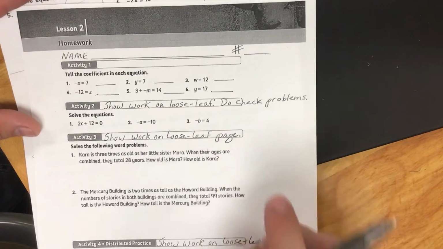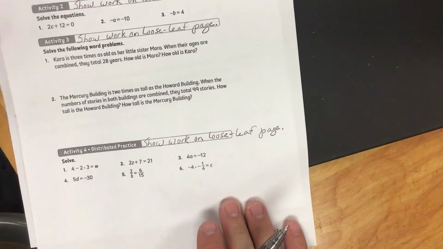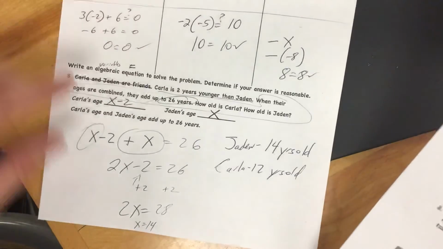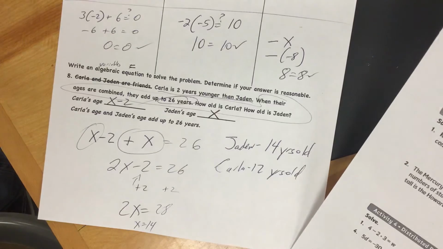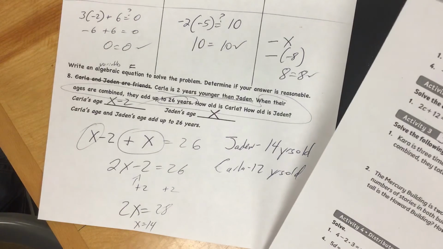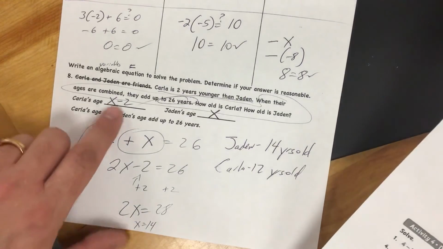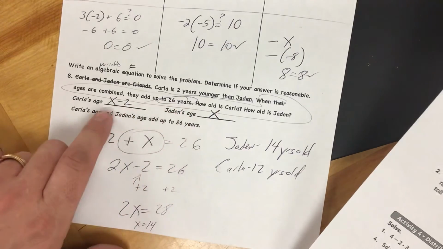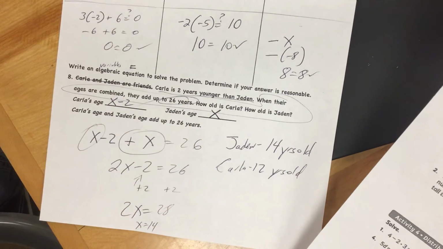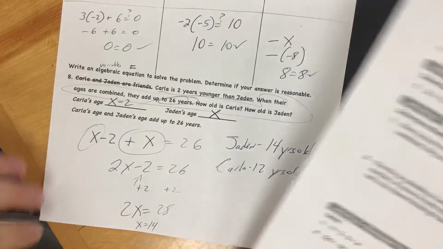Question number 3. Solve the following word problem. So this is just like we did here. Got 2 of those to do. If it helps you to write a couple things like this for the things that you're trying to figure out, please do so. Okay, do the best you can.